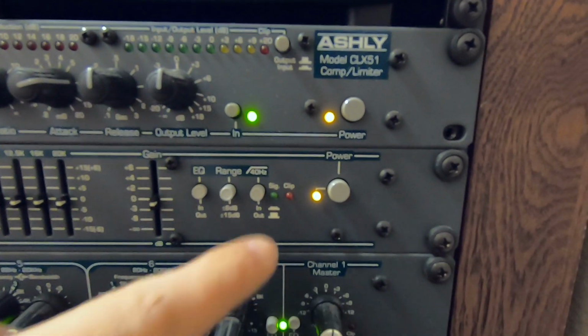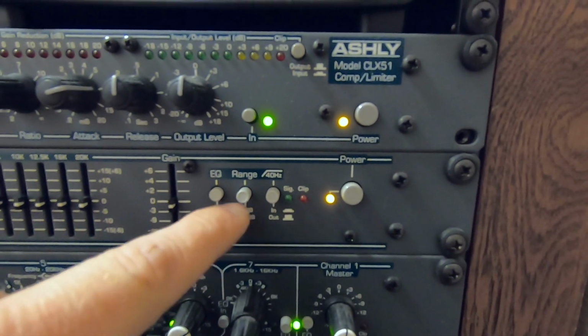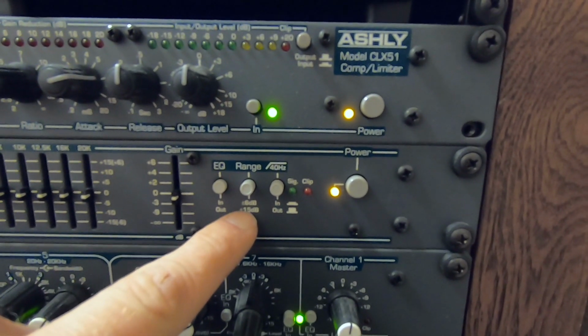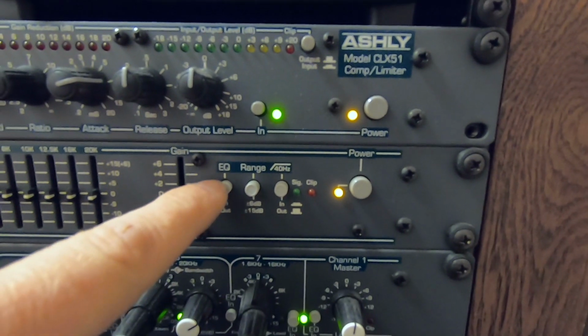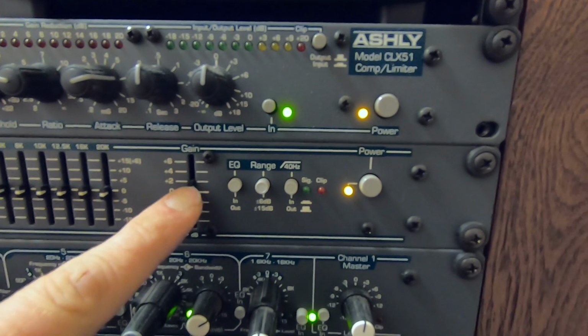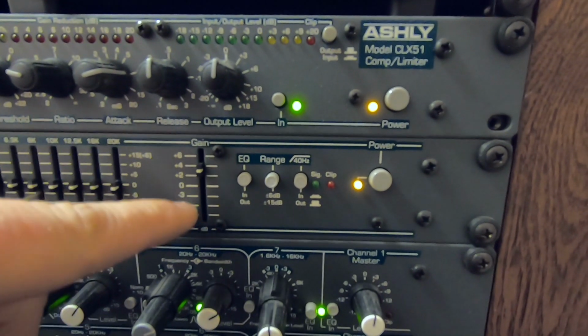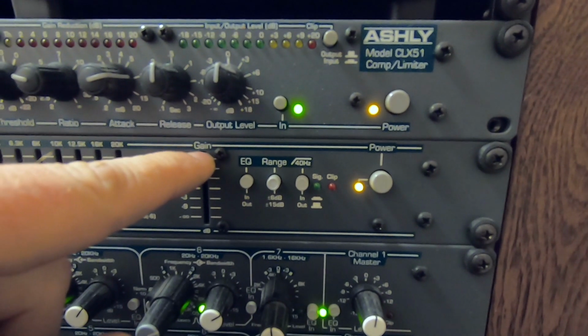On the master section we have 3 buttons. We have a 40 Hz roll off in and out. We have a plus or minus 6 or plus or minus 15 dB range, and then we have just an in and out. We have our master volume, so if we need to make up a little bit of volume on the output of the third octave, we have some makeup gain here, or phantom gain.